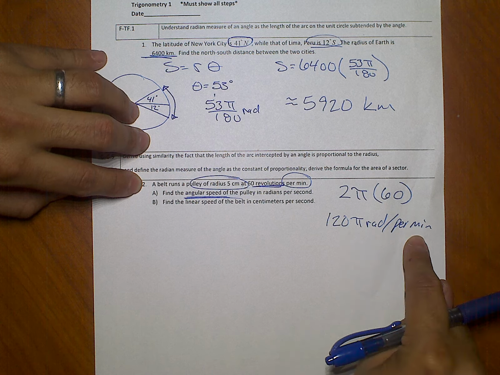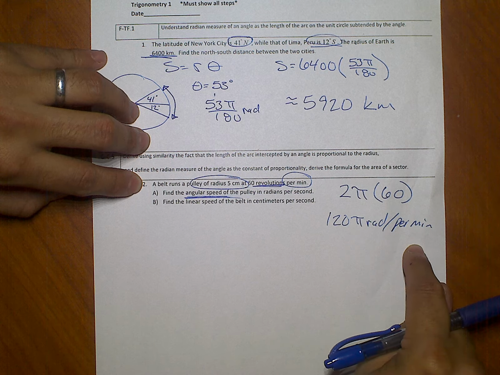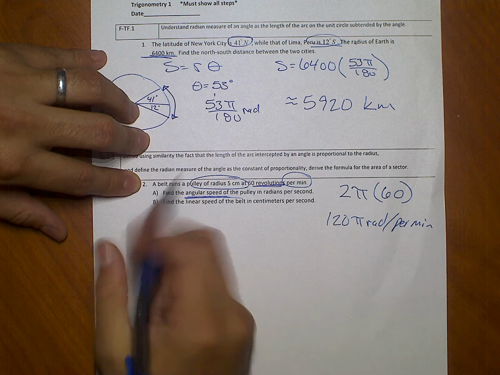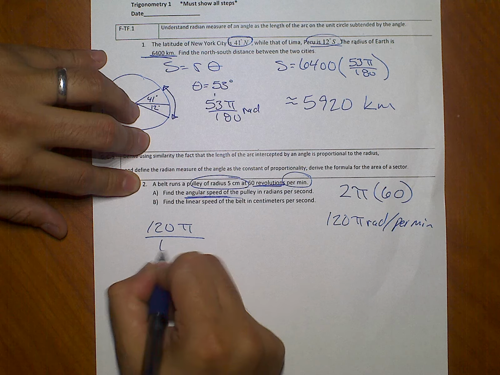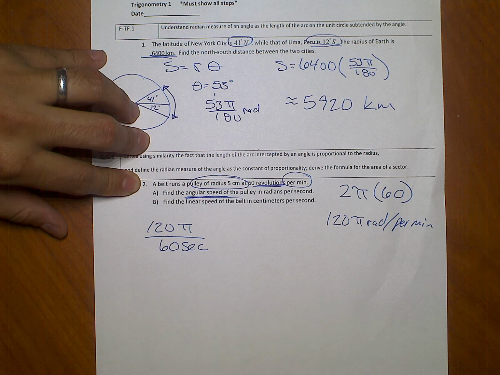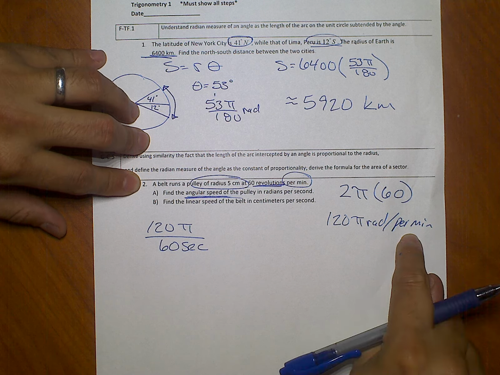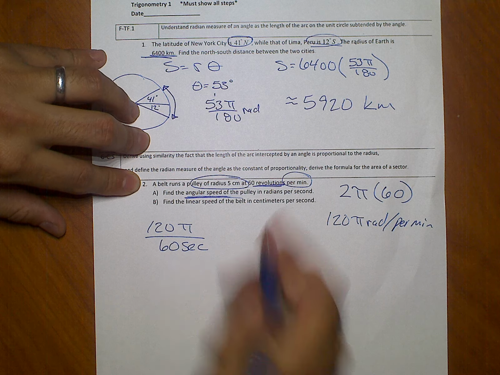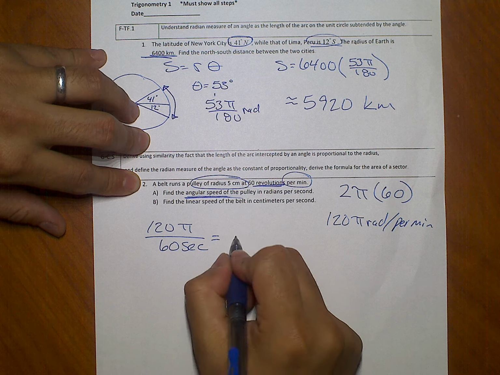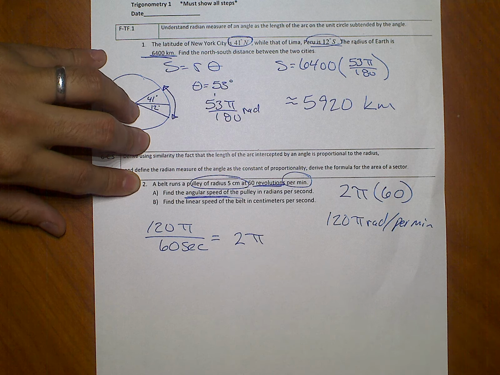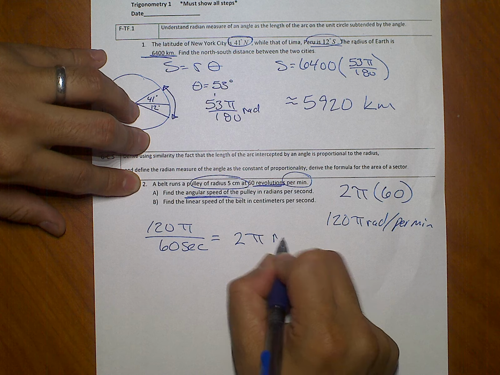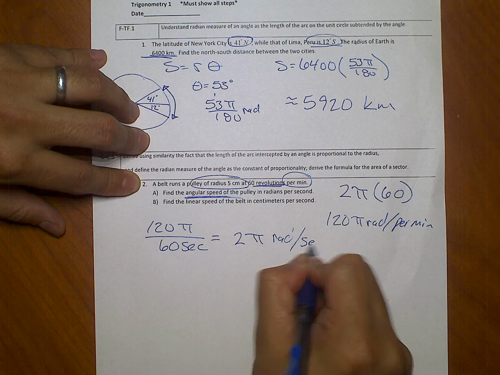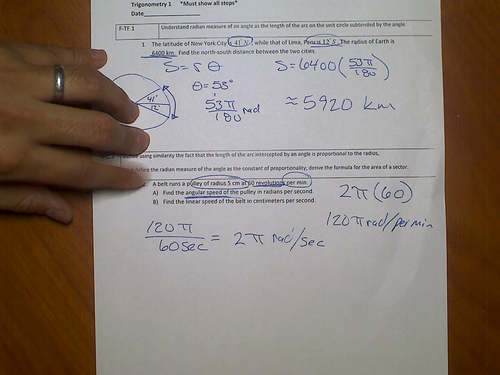If I already have radians per minute, what am I going to do? I'm going to go 120 pi divided by 60, because I changed my minutes to seconds. That's going to give me 2 pi rad per second. That's it.